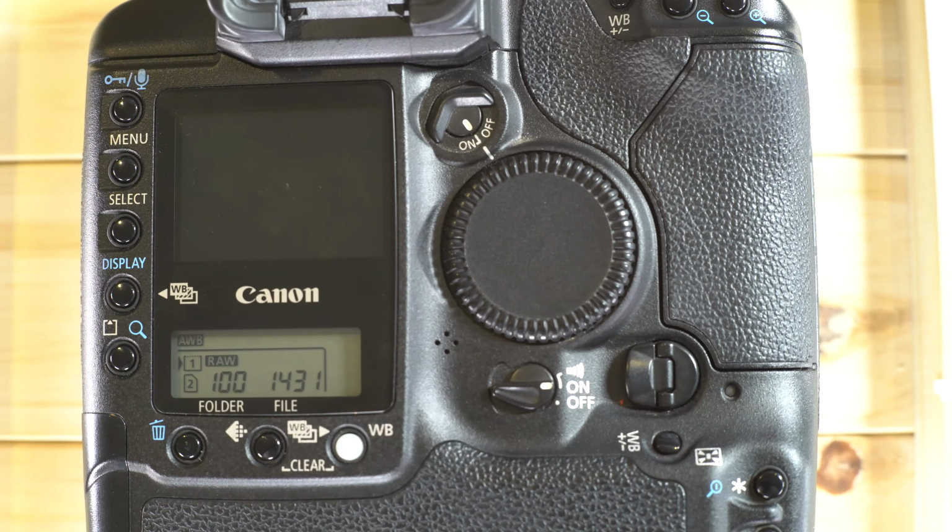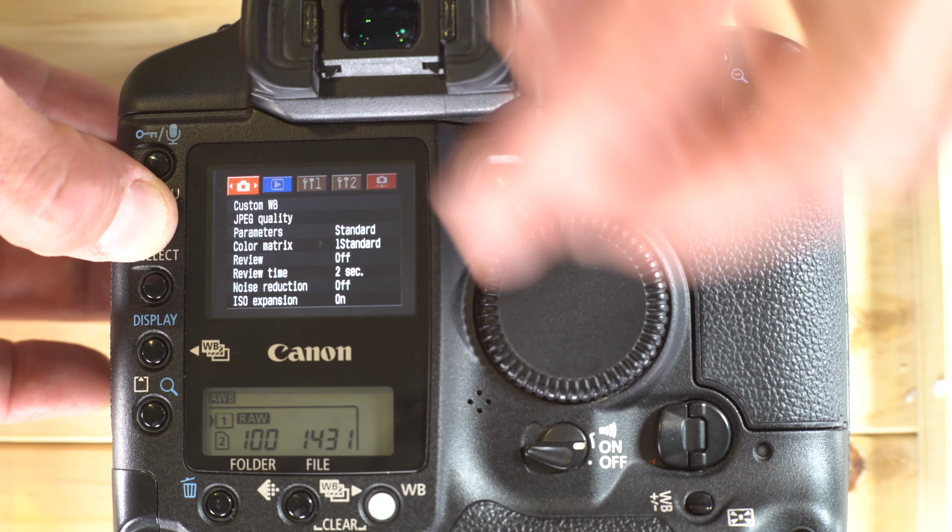We're going to hold down Select, and now holding Select, we can scroll through the different menus. These are the image menu, Playback, Settings 1, Settings 2, and Custom Functions. So if you're looking for something specifically in one of these 5 menus, check the video description and you will get a time-linked index to go to one of these 5 major headings.